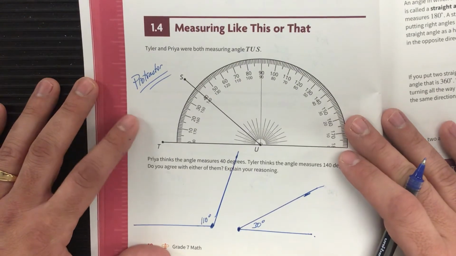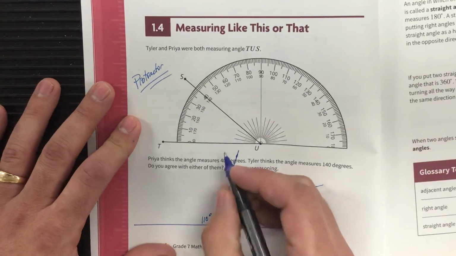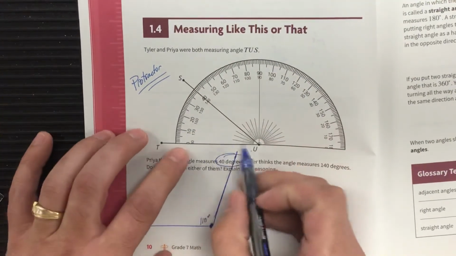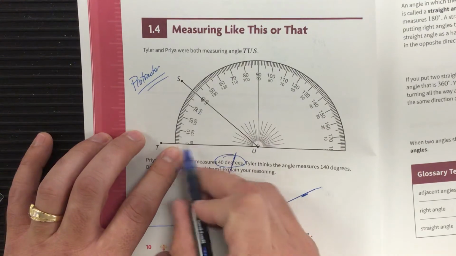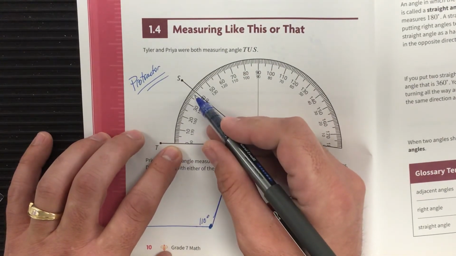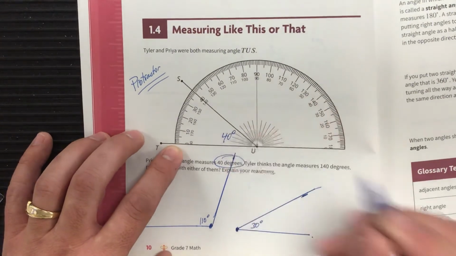Abby, what do you think? Why? Because it's less than 90. Yeah, it's less than 90. Or you could have said my angle goes to the left, my line goes to the left, so I got to start at 0 on the left. This one is 40 degrees.